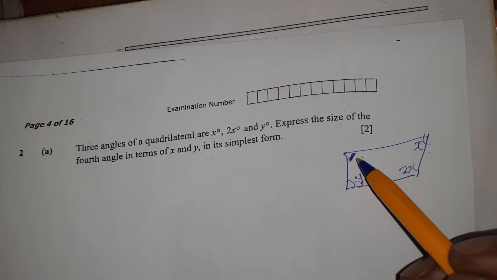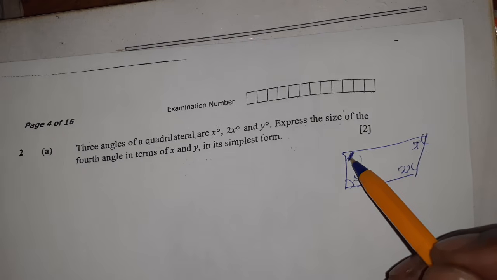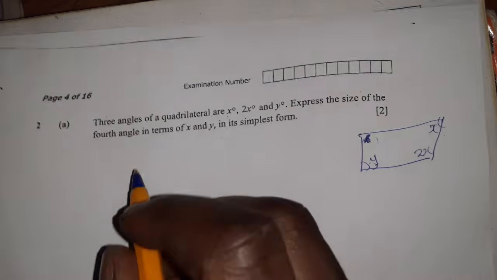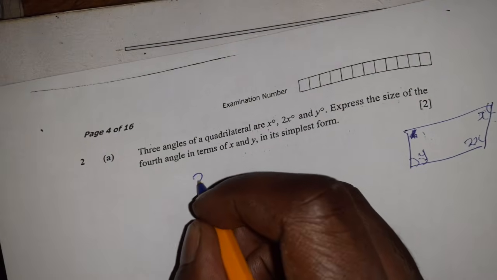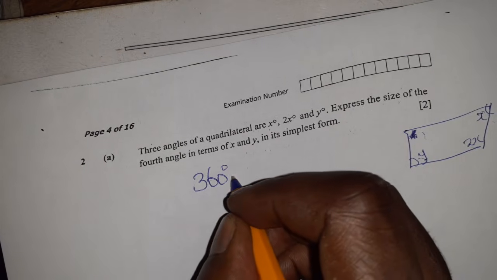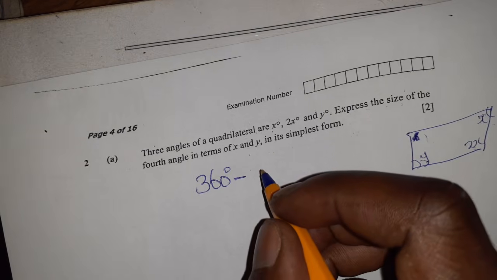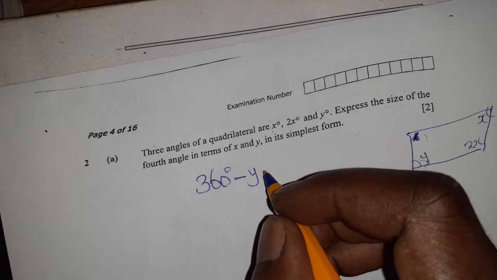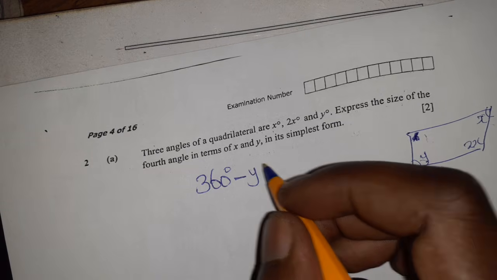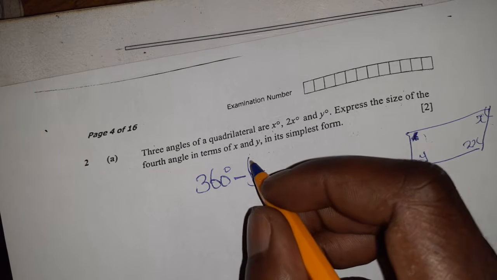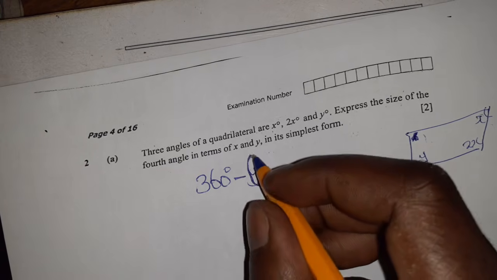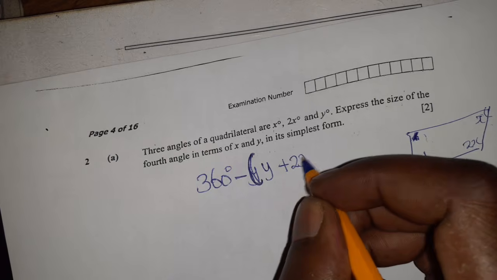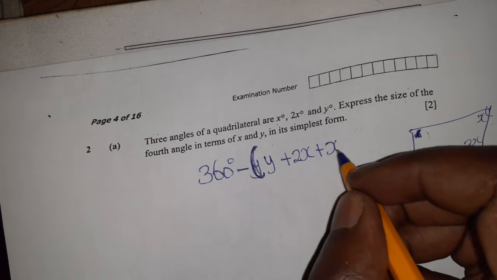So to know this angle here, we need to say 360 degrees minus, in brackets, y plus 2x plus x.